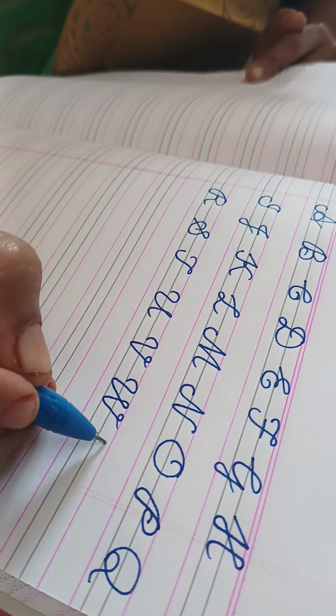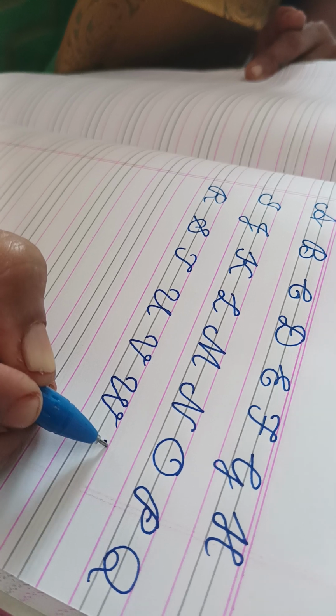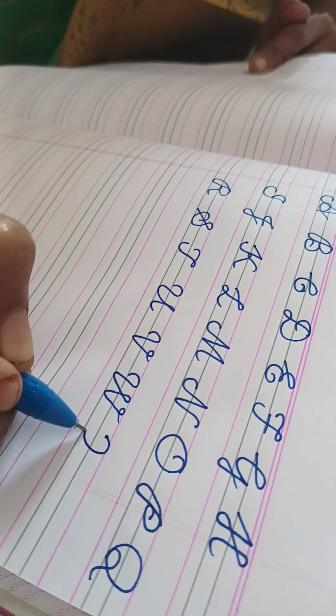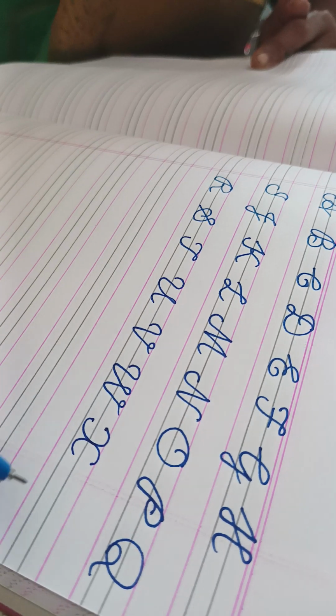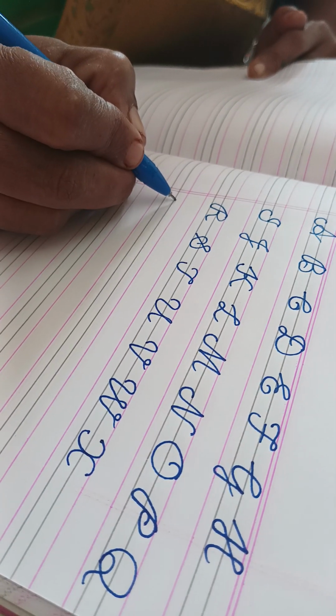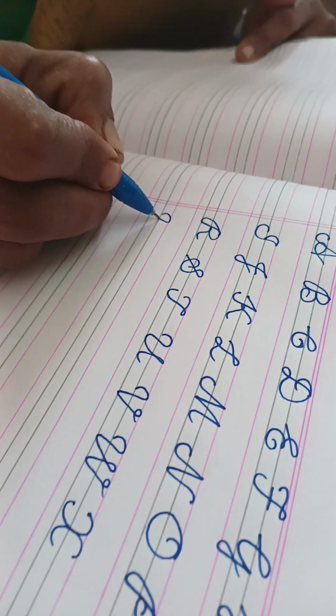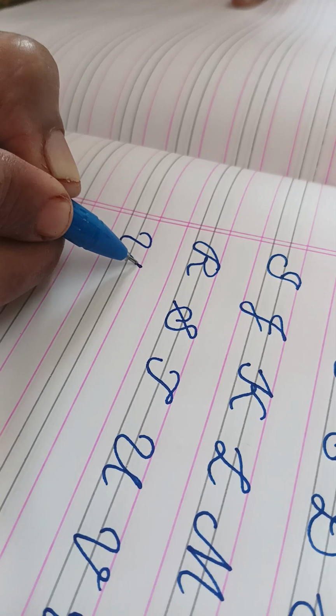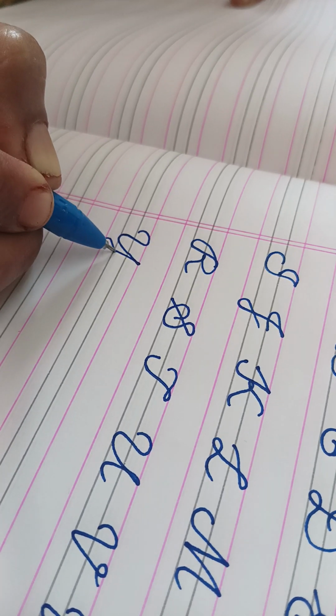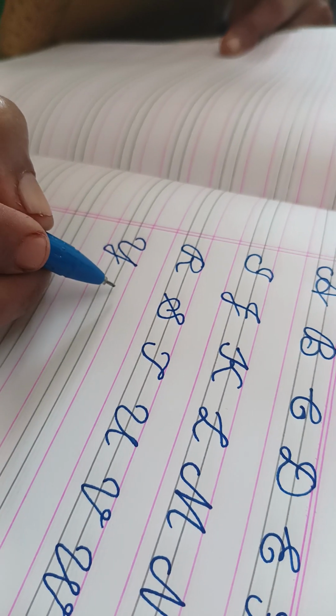X. In between 3 lines only, red line and come down to the third line. This side also red line and come down to the third line. Y. Start in the second line, go back to the red line, come to the third line, touch the first line, again come down and touch the last line, red line, fourth line. Z.